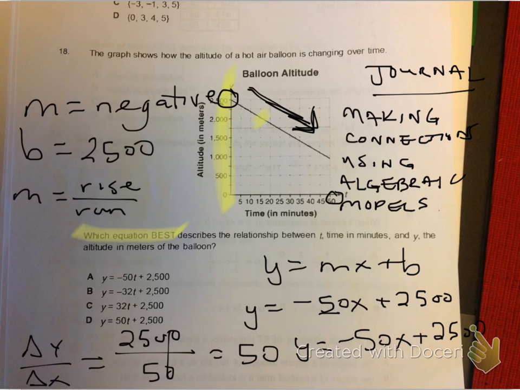And then, of course, now this is the answer that we came up with. Now we got to find it and see if it's over here. And it is. So A is our answer.